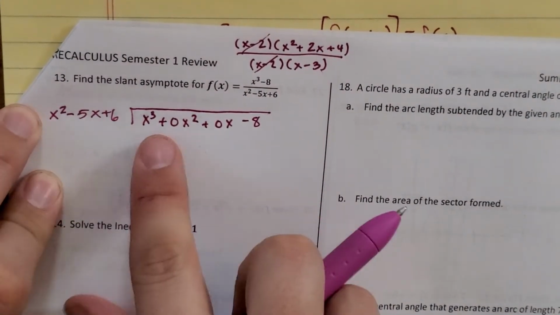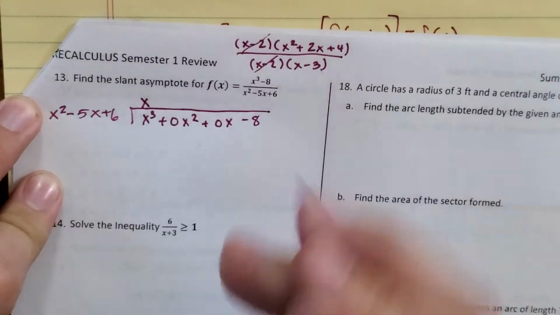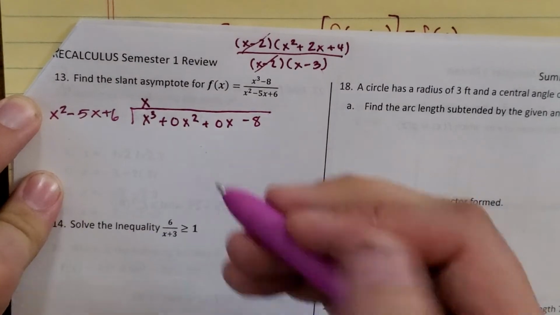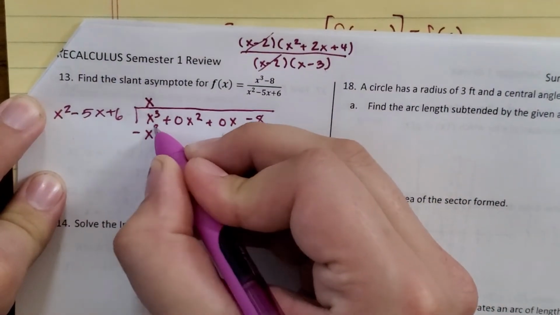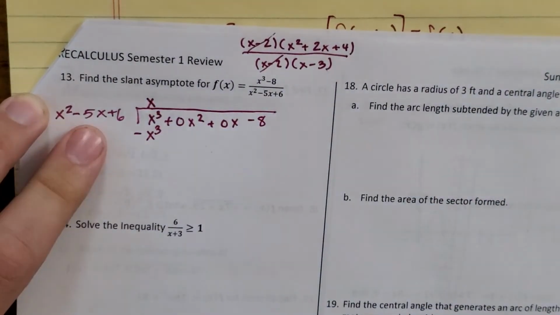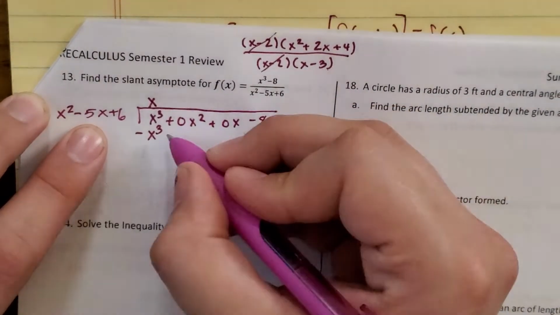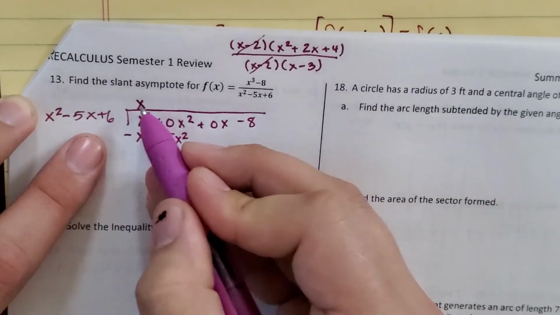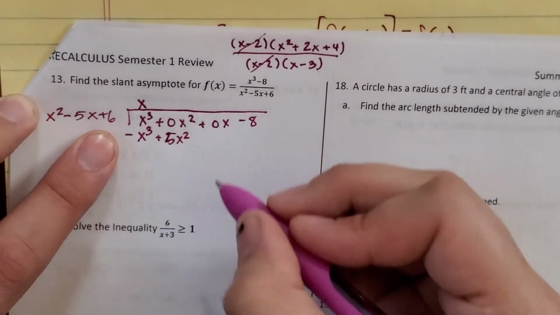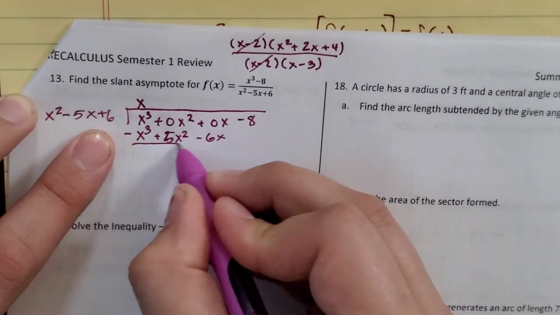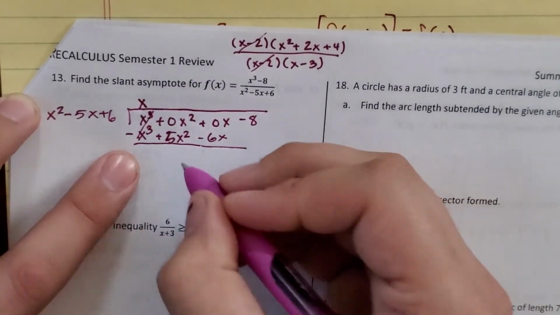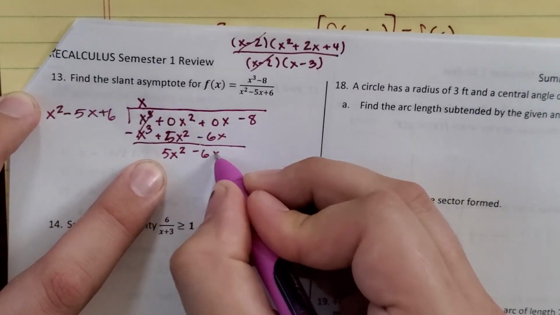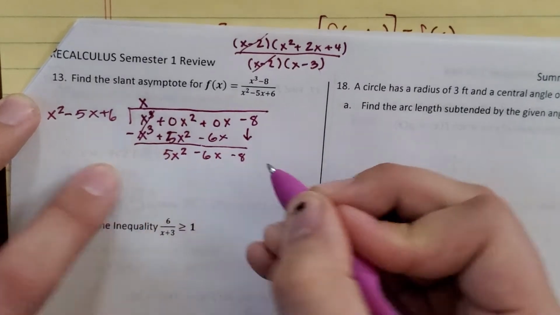What do I have to multiply x squared by to get to x cubed? I have to multiply it by a single x. Then we multiply, change our signs to subtract. x times x squared is x cubed. Change the sign, it's negative x cubed. x times negative 5x is negative 5x squared. Change the sign, it's positive 5x squared. x times 6 is positive 6x. Change the sign, it's minus 6x. Now I can go through. This cancels. 0x squared plus 5x squared is 5x squared. 0x minus 6x is minus 6x. And bring that down to hold our place.